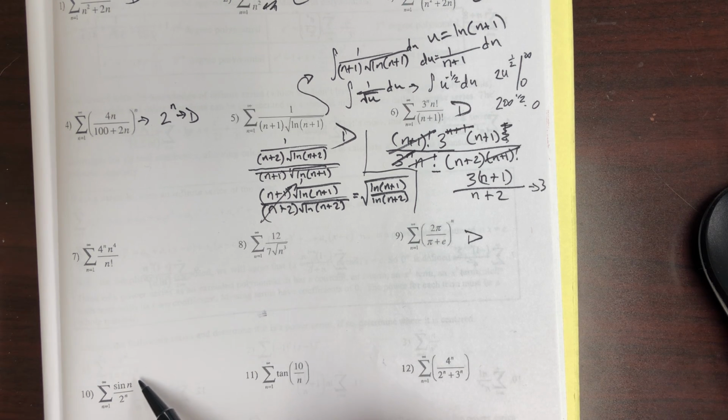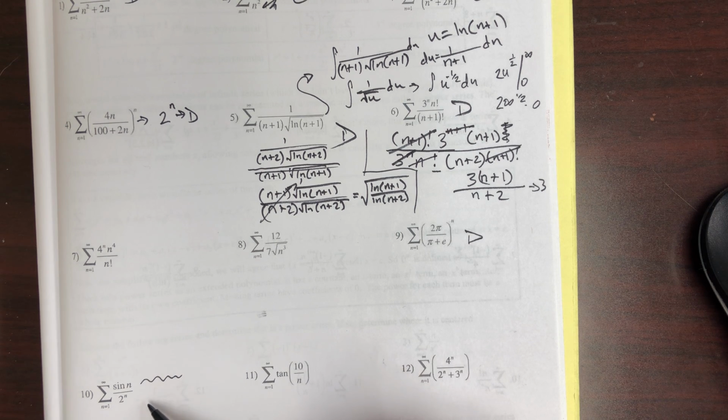7, sine of n, remember, is an oscillation between -1 and 1. 2 to the n just sucks this down to 0, so this converges.